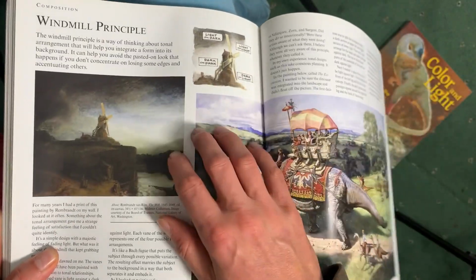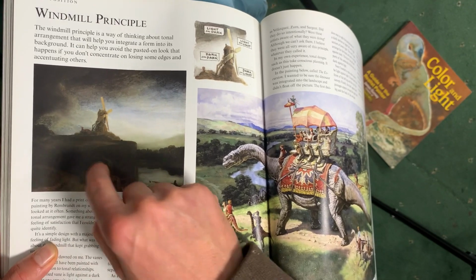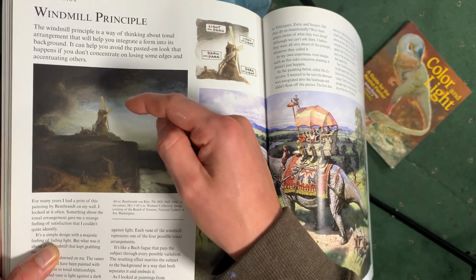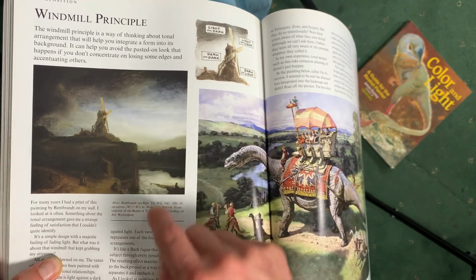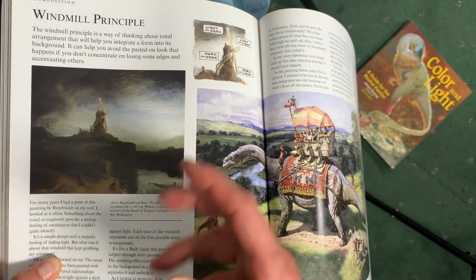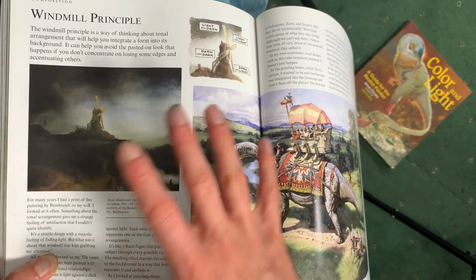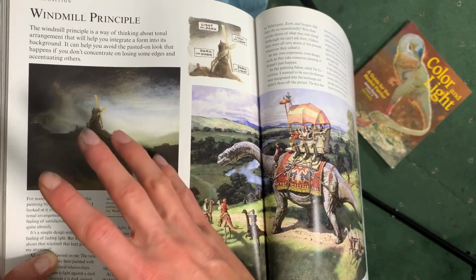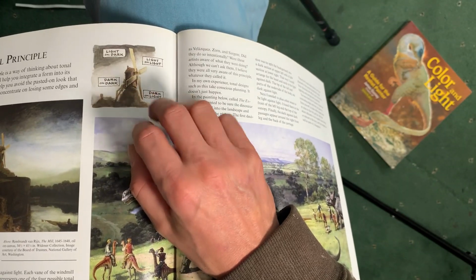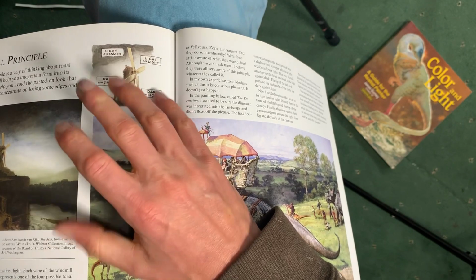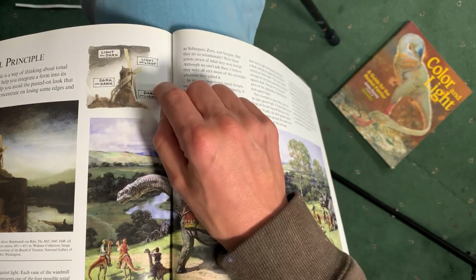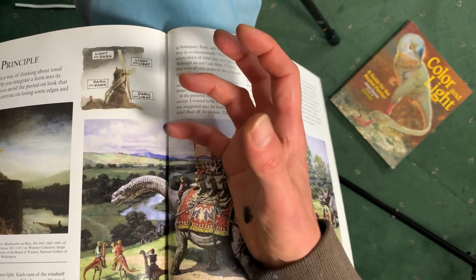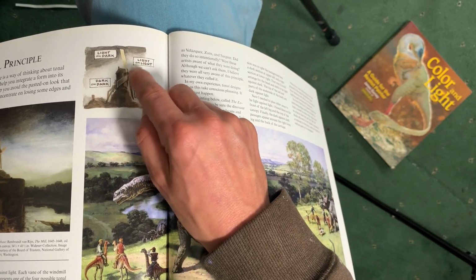So as James says, he calls this the windmill principle, and it's this painting here, The Mill by Rembrandt. And what we're specifically looking at here is the blades of the windmill. And as James says, each vane of the windmill represents one of the 4 possible tonal arrangements, or as I like to think of it, the way that the subject or the object interacts with its background. So we're talking tonally. So these are the 4 ways that we can think about an edge or the subject with its background. We have light on light. So the background and the foreground are very, very similar, if not the same in tone. So we have an almost lost edge.